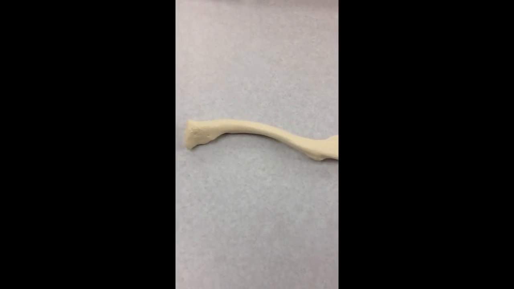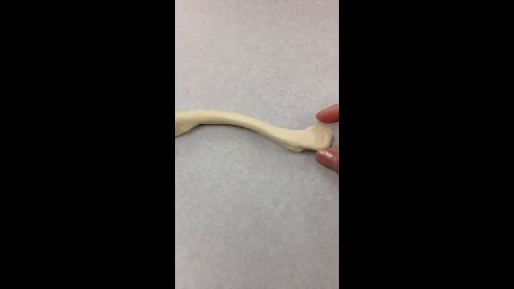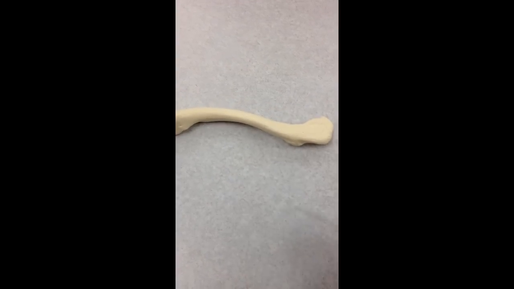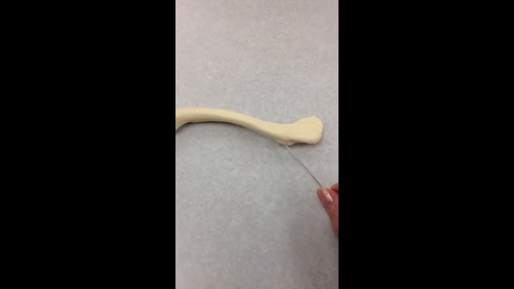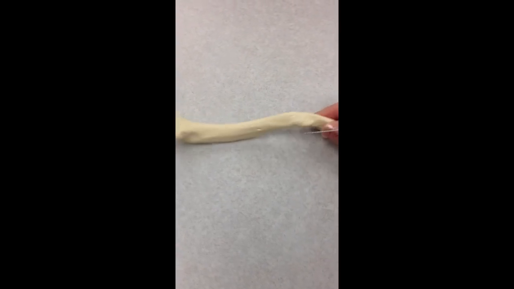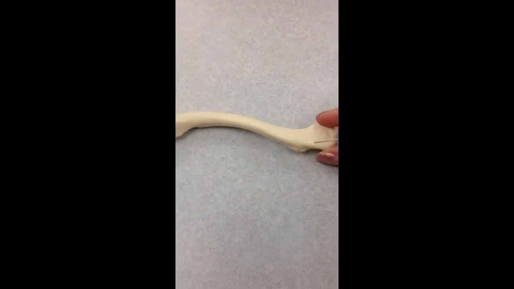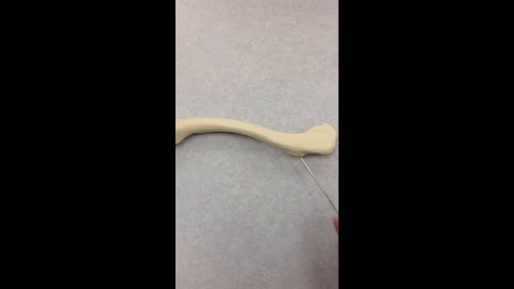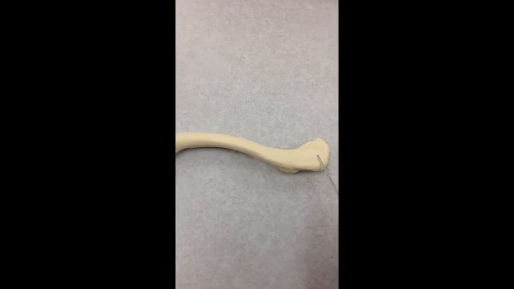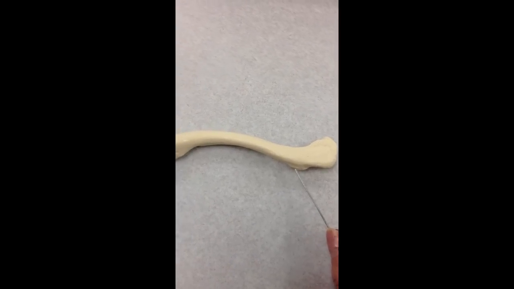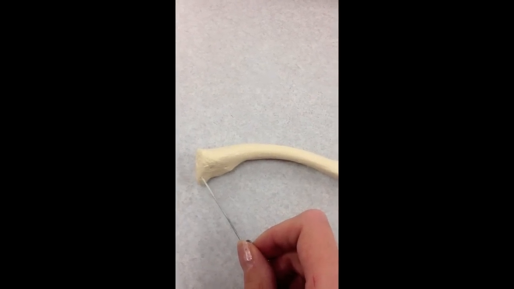Here is the clavicle, and when you're looking at the clavicle, you want to look for the conoid tubercle. Conoid tubercle is right here. It is on the inferior aspect of the clavicle, and it is also on the acromial end. This is the acromial end, or the lateral end. There's the conoid tubercle, and then here is the sternal end, or the medial end.